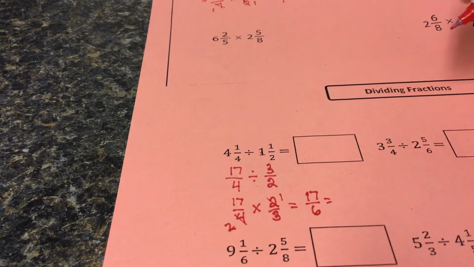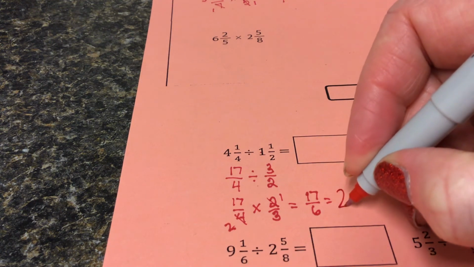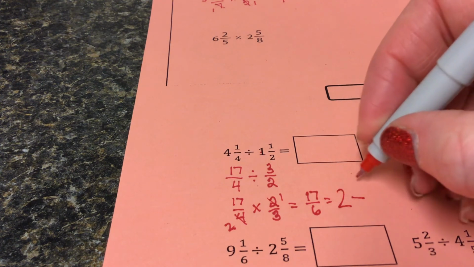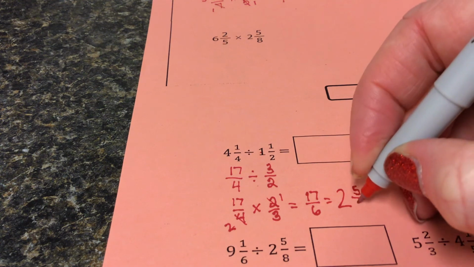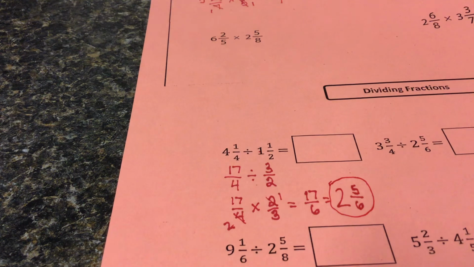17 over 6 we can't have at ICTC, at Tech, because we can't measure it. So we have to think of how many times does 6 go into 17. I know that 6 times 2 is 12. 6 times 3 would be 18. So times 3 is too many. So it goes in twice. 6 times 2 is 12. So I'm 5 away from that. So it would be 5 sixths. 2 and 5 sixths would be our answer for this one.